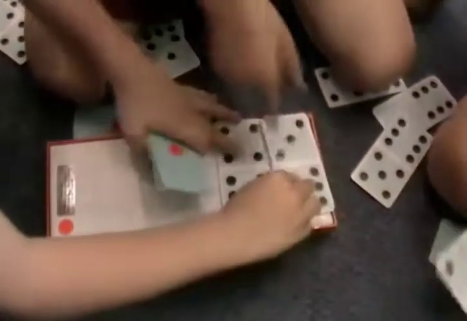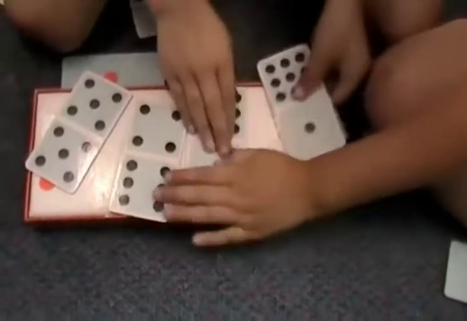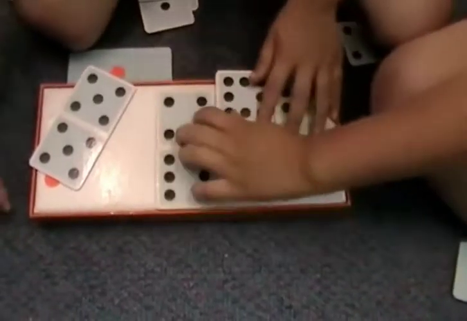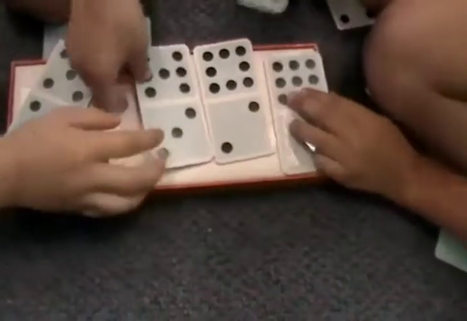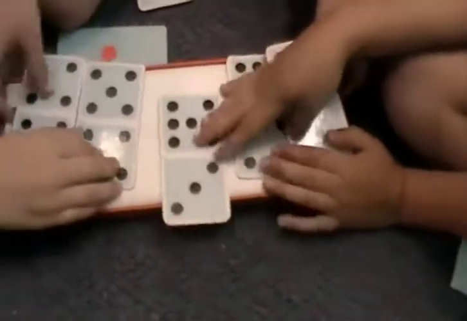That's a 7. We might put it like that. We've got 1, 2... 8, 9, 10. This is 10. That's even. That's 7. That's easy. Everybody knows that's 7. Somebody 6.